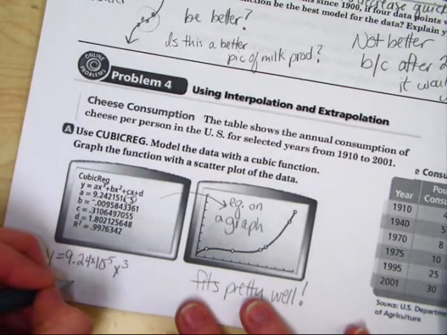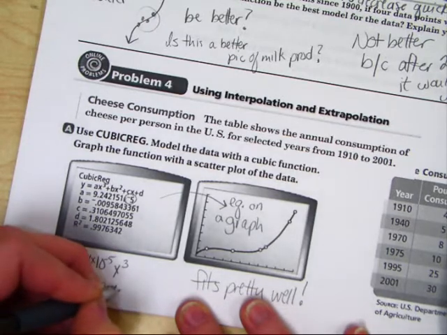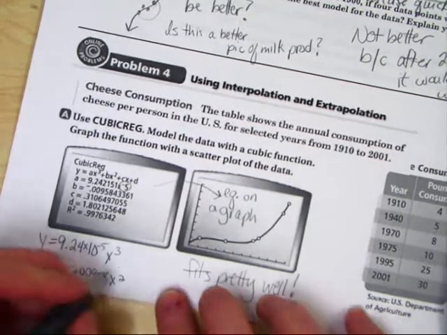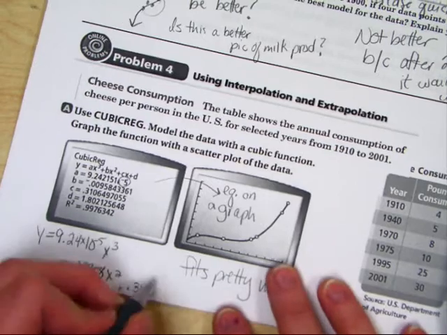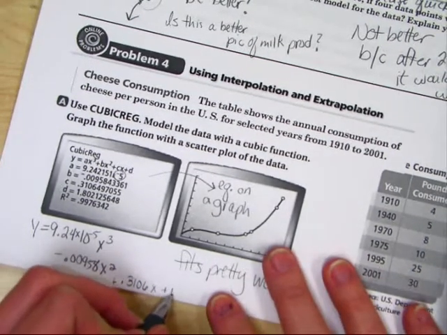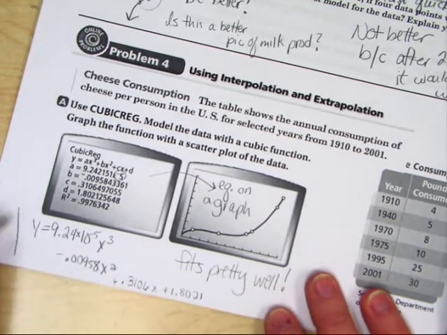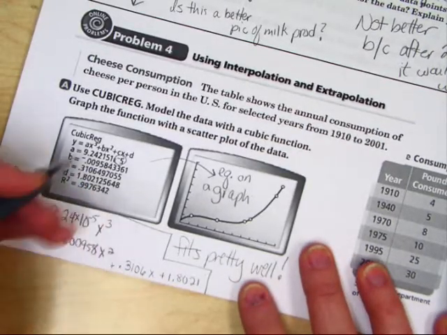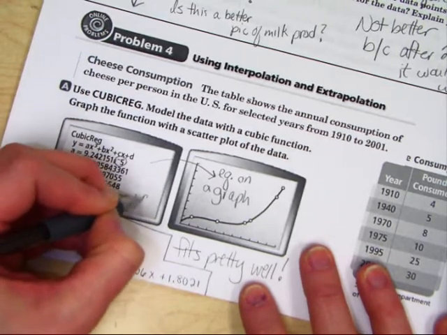Minus 0.00958 x squared plus 0.3106 x, and then d is plus 1.8021. So this is the equation. And look how close r squared is. See how close r squared is to 1? That's a pretty good fit.